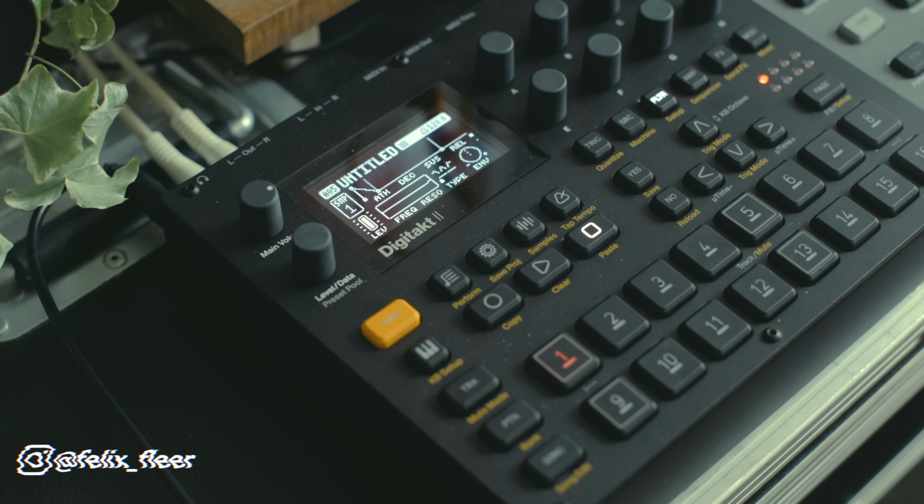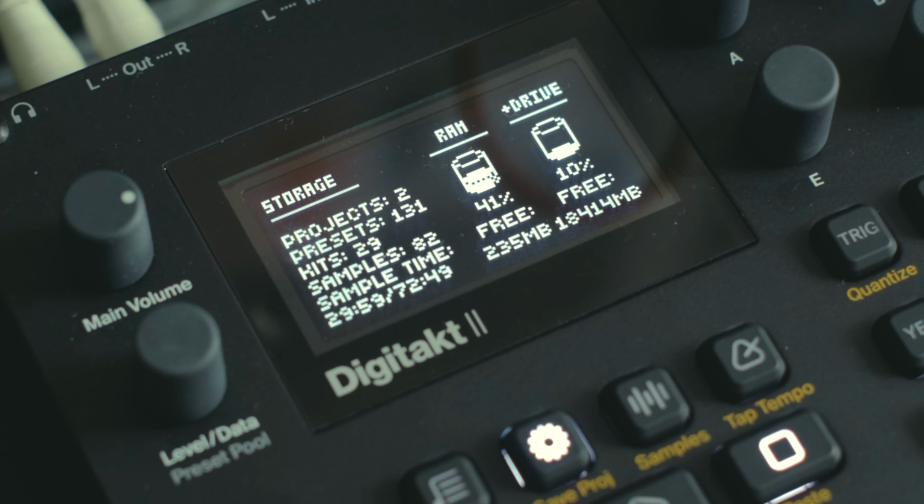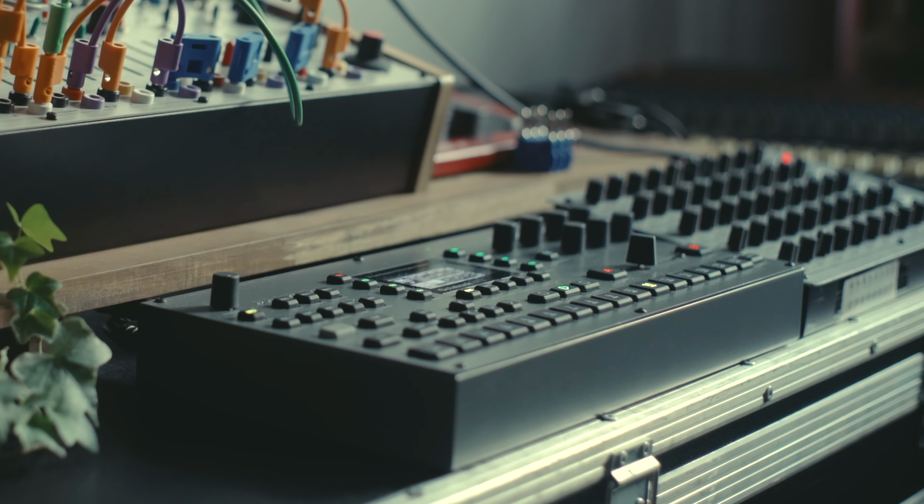What is up, Felix here, and in the last few days I finally managed to check out the Digitakt II, and I built some patterns to check out the new features, and afterwards I'm also going to tell you whether or not it's going to be replacing my Octatrack, so stick around for that.